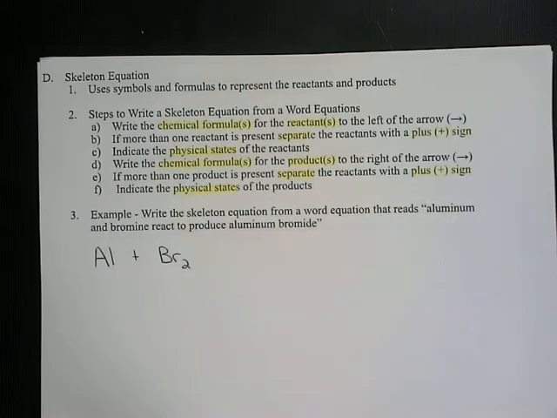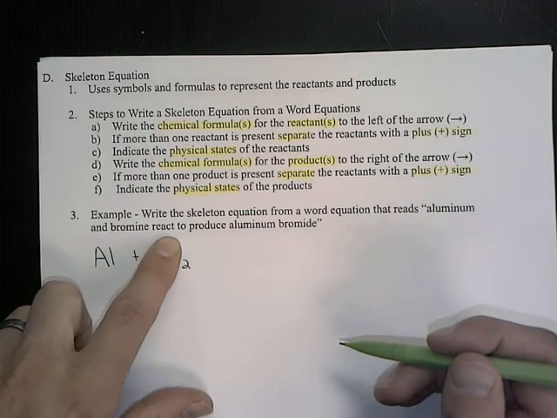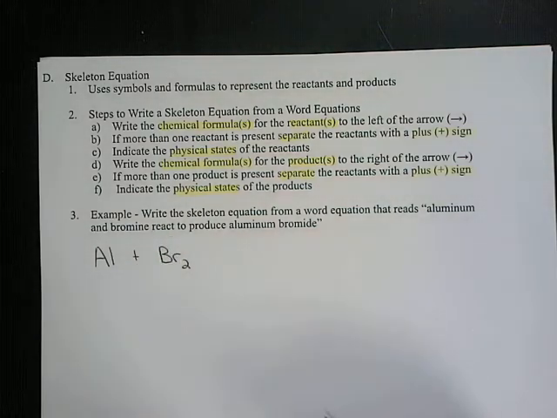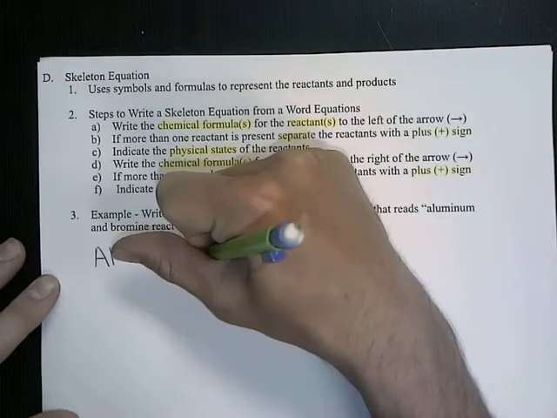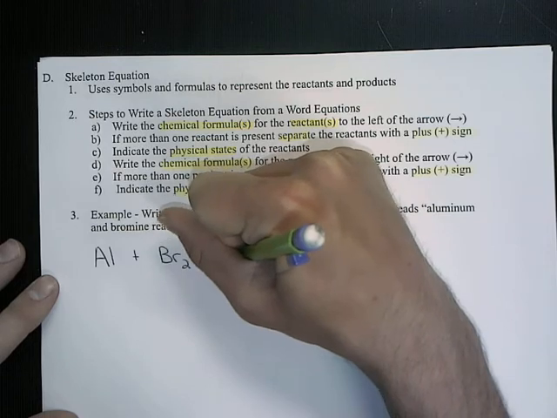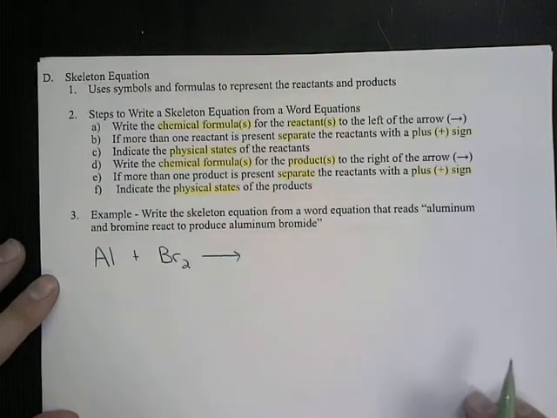It is a diatomic element. And then it says react to produce. So whenever you see react to produce or yield or produces, that's our indication that we need to draw this particular arrow.